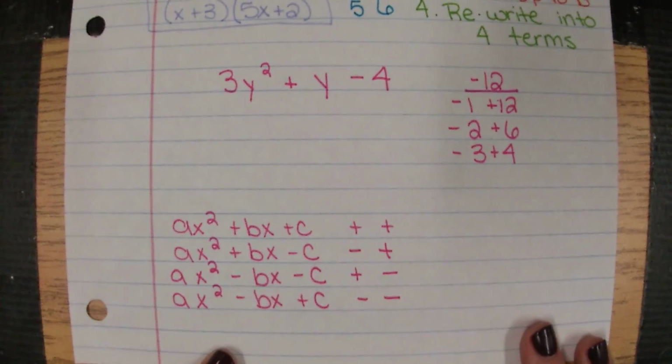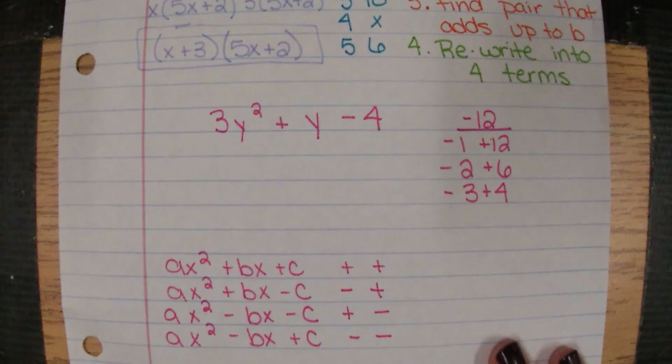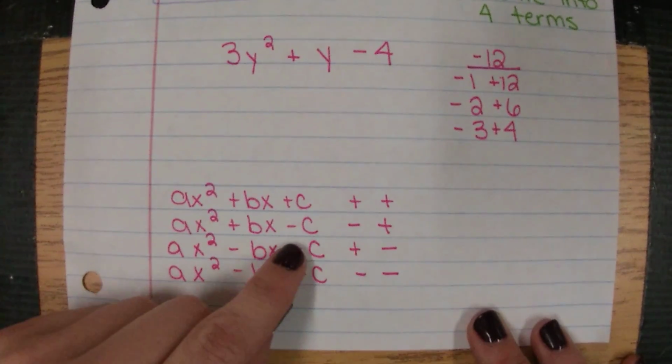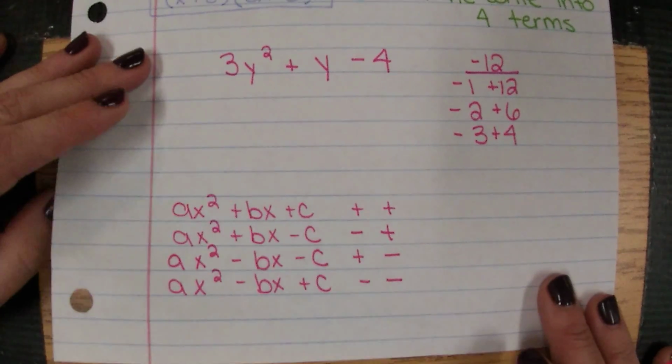Okay, this cheat sheet tells you what signs to use. So when you have an addition sign followed by a subtraction sign, we're going to make the first column negative, the second column positive.